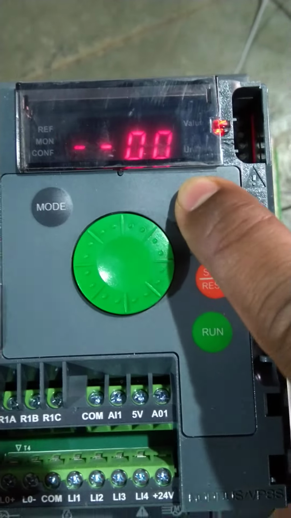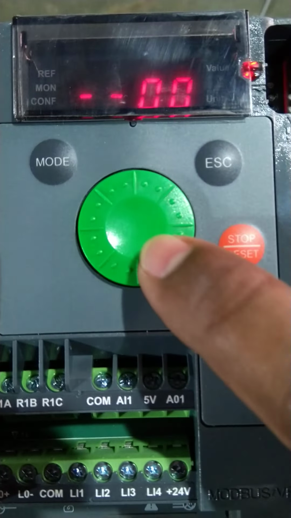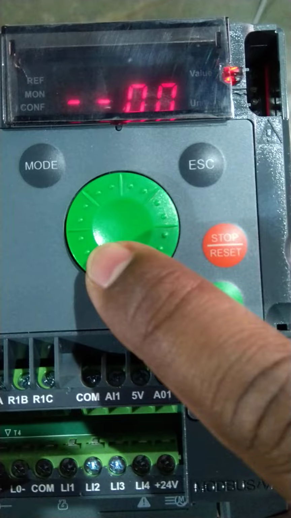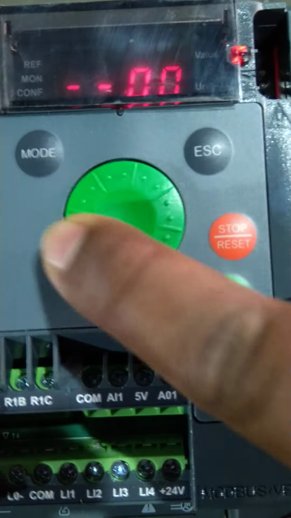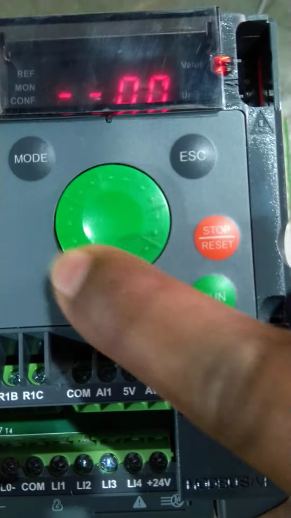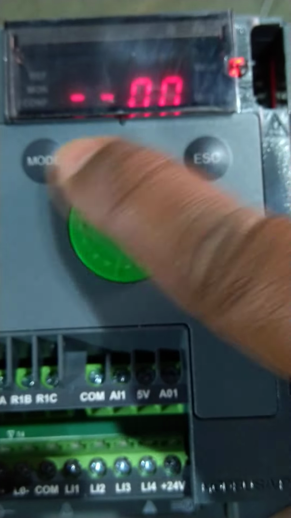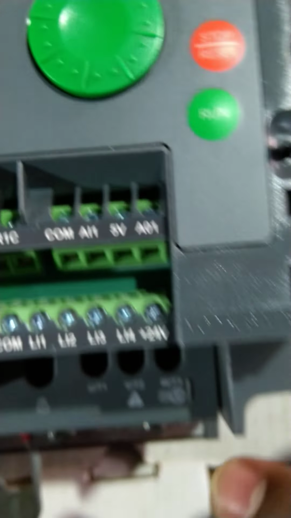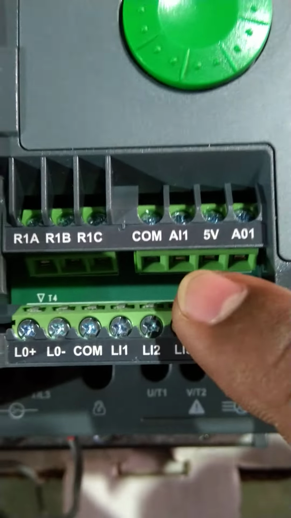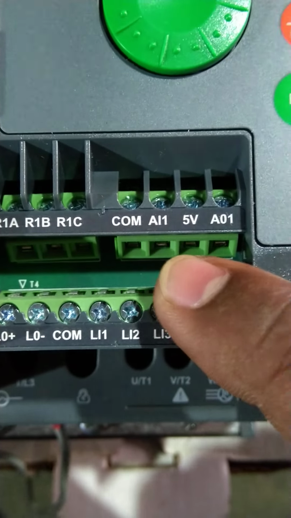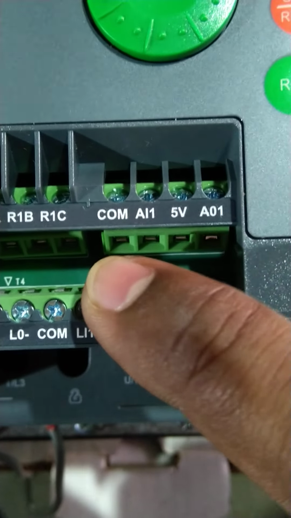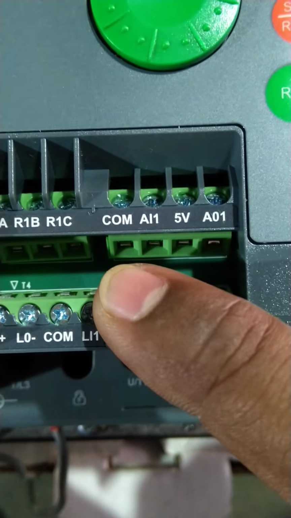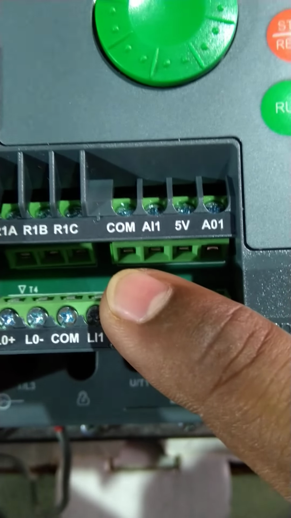So it's a dual terminal. It is used as a port as well as an enter terminal. The port is like this, you can rotate it directionally, clockwise and anti-clockwise. So these are the 3 terminals: 5 volt, analog input 1 and common, for the potentiometer which is mounted on your panel door.